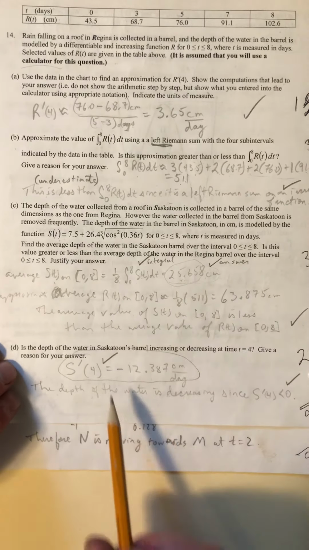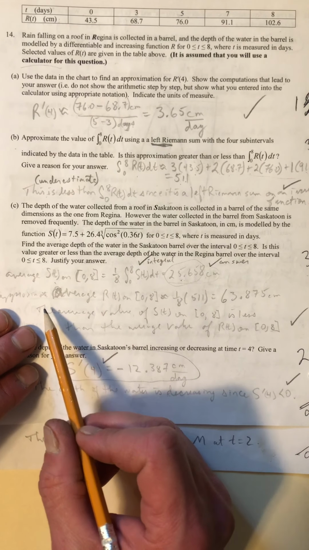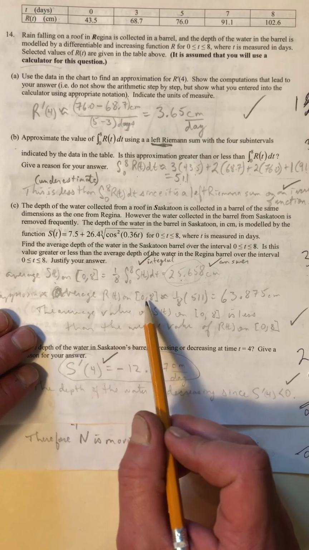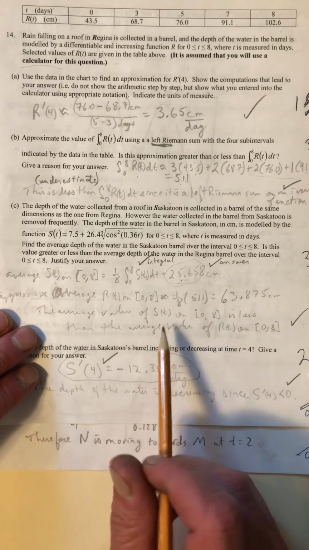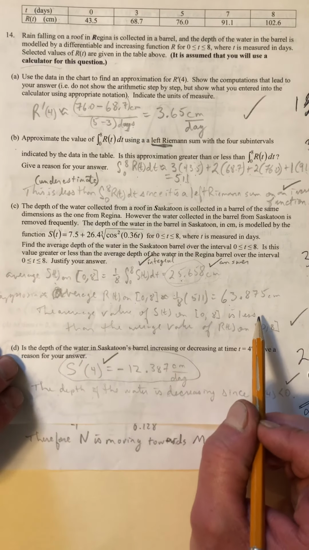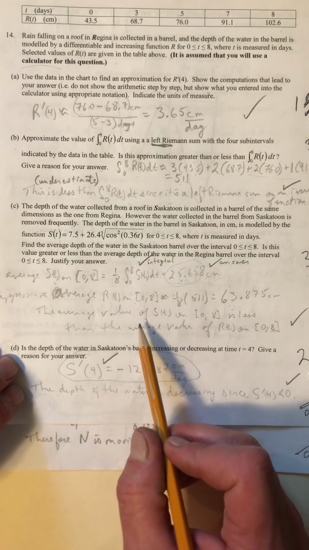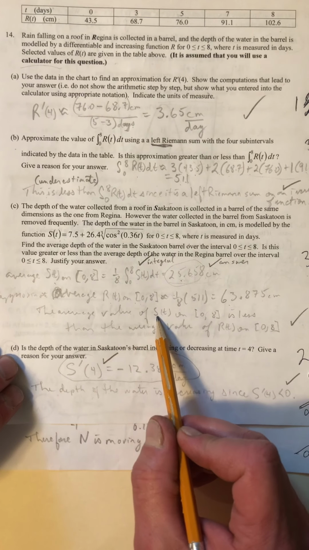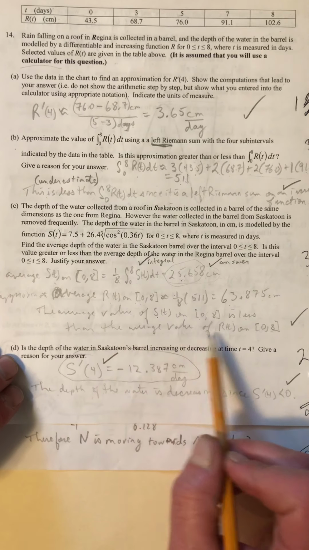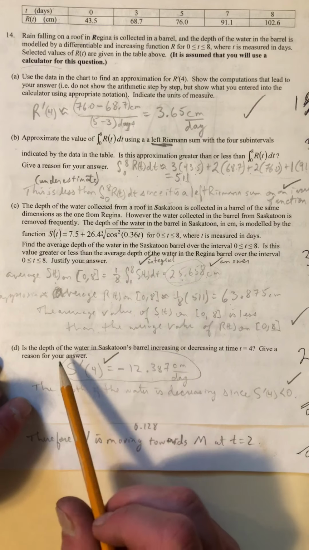Now, the other marks: justify your answer. The approximate average of Regina on 0 to 8 is an eighth of 511, which you got earlier, 63.875 centimeters. Compared to 25, well, the average value of Saskatoon between 0 and 8 is less than the average value of the Regina function on 0, 8. That's where we get that from.